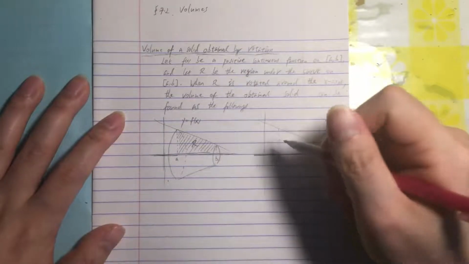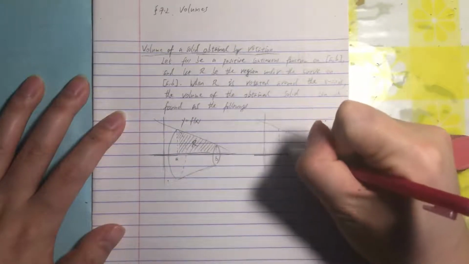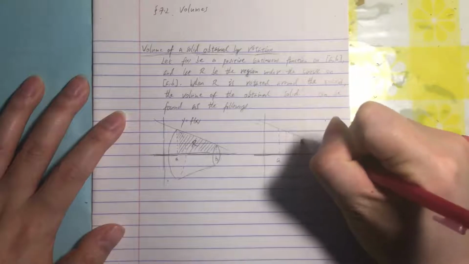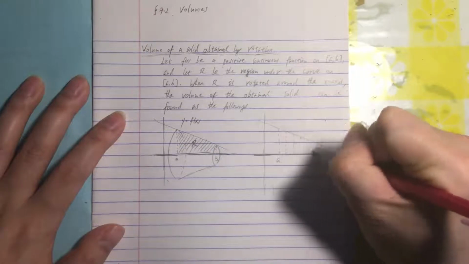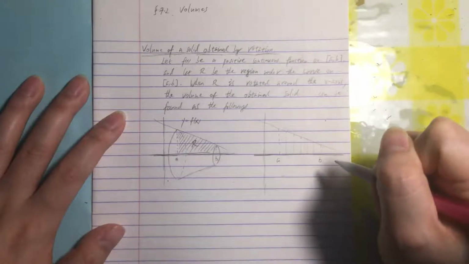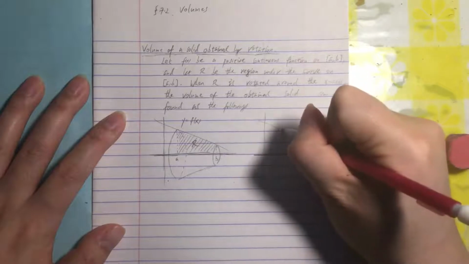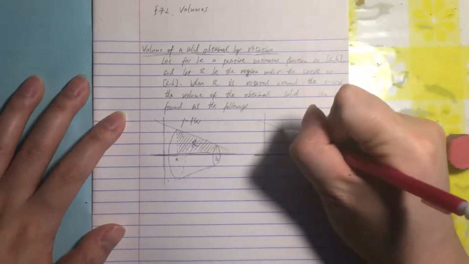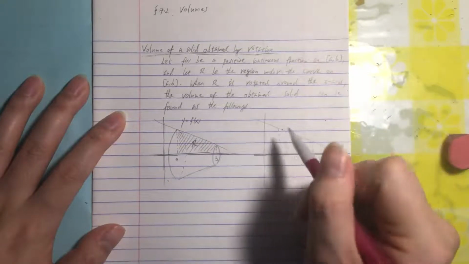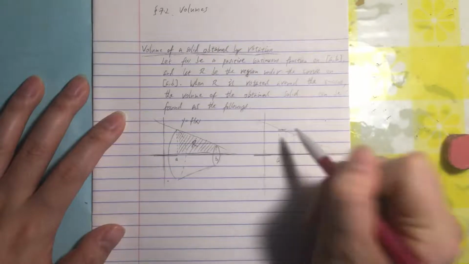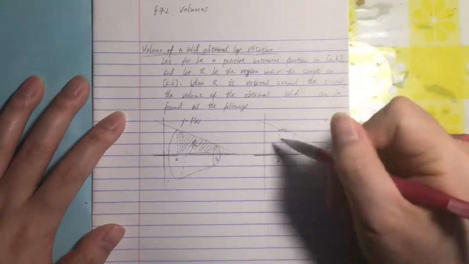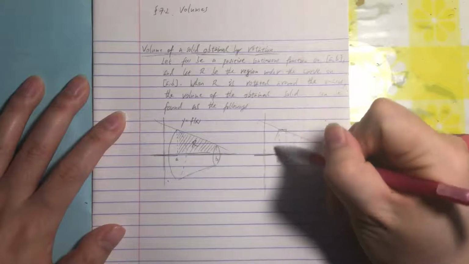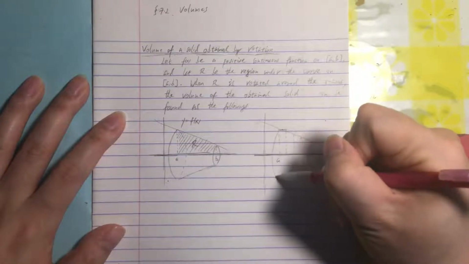And on each subinterval, I pick a sample point. Use the sample point to approximate a rectangle. Then rotate the rectangle, and I get a cylinder.